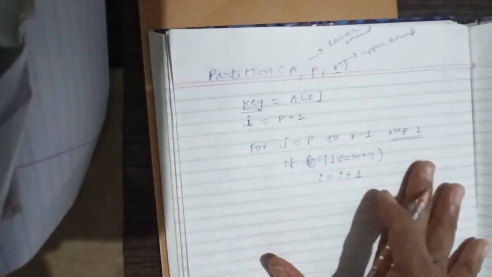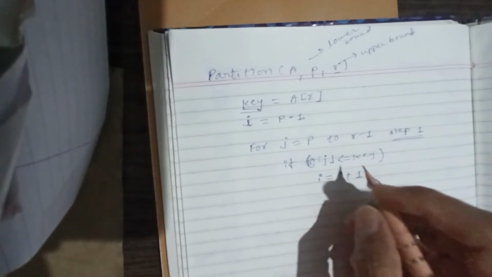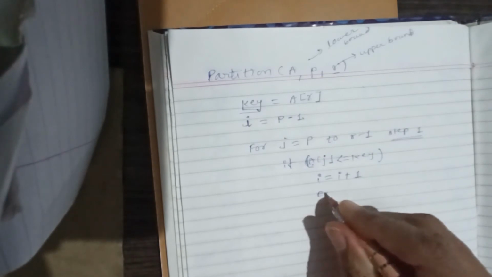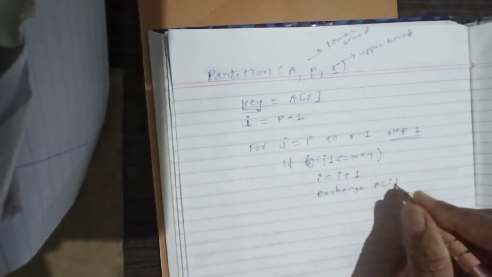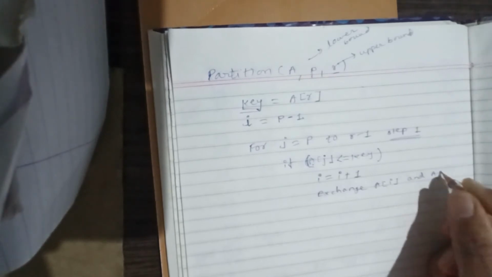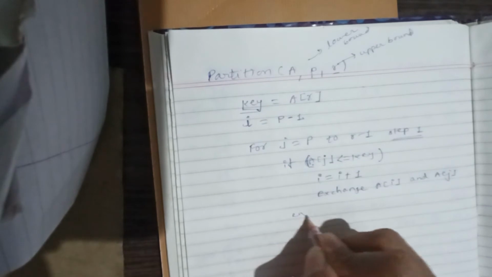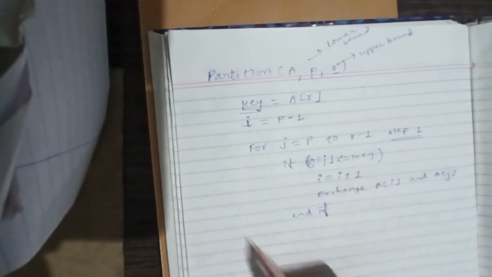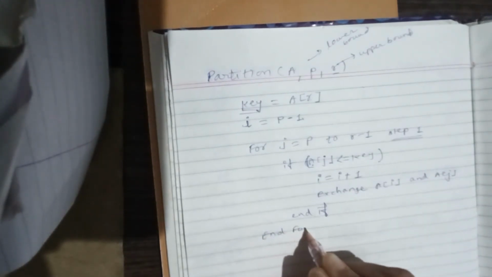We increment this i by 1. Then after that we exchange the ith position and jth position. So we say exchange A of i and A of j. If this condition is not satisfied, we just simply increment j by 1.